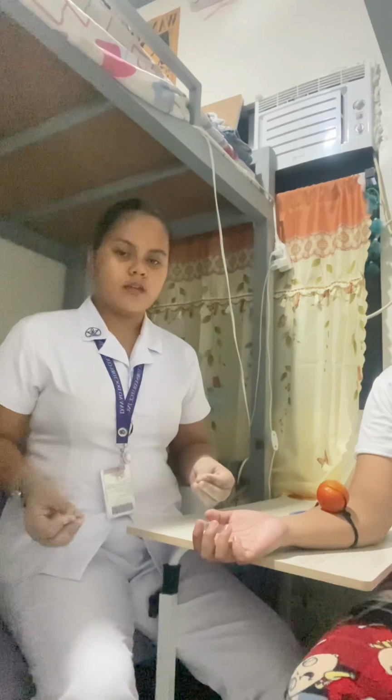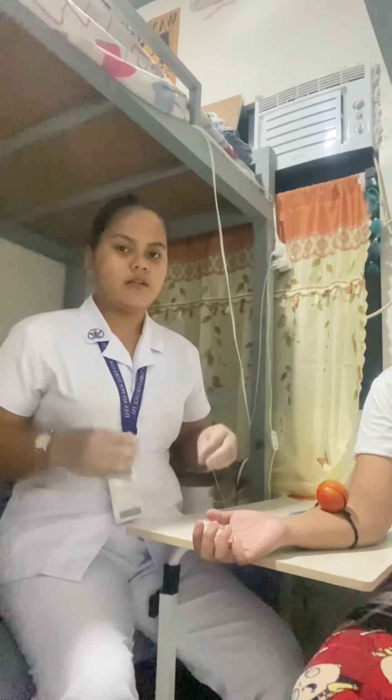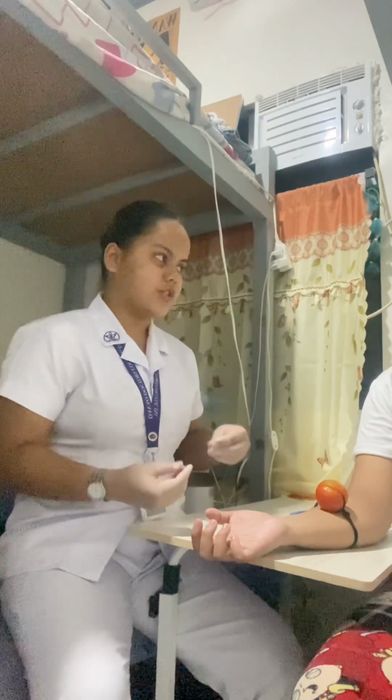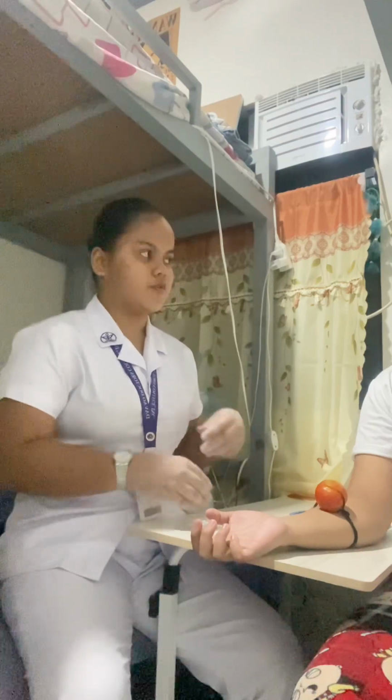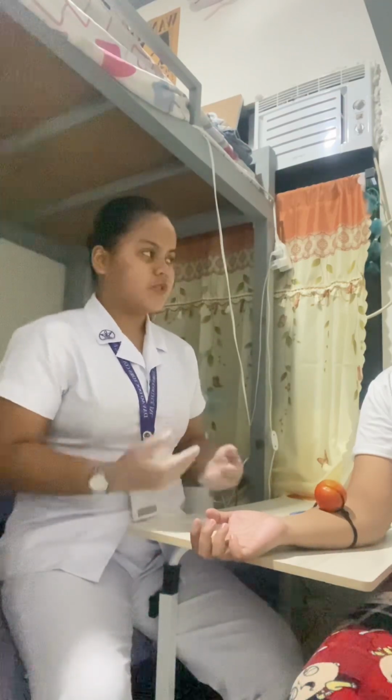And then after that, I'm going to explain the purpose of the procedure, how it will help, or the effects that might come together with the medication. So ma'am, I'll be administering this medication, which is prescribed by your physician. This is to lead you to a fast recovery. This is for your illness. So that's what the procedure is all about.